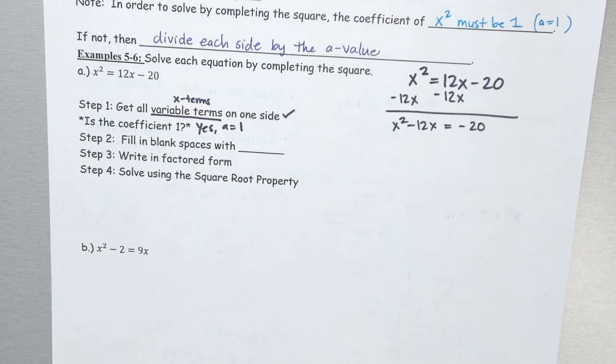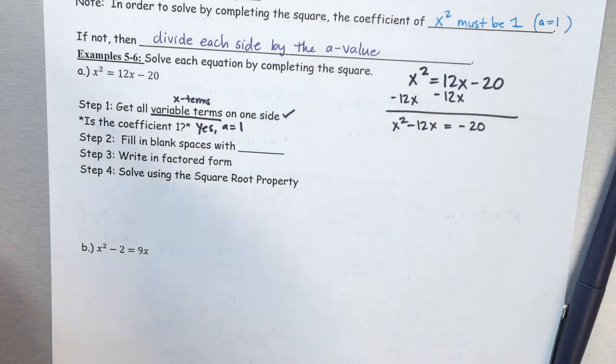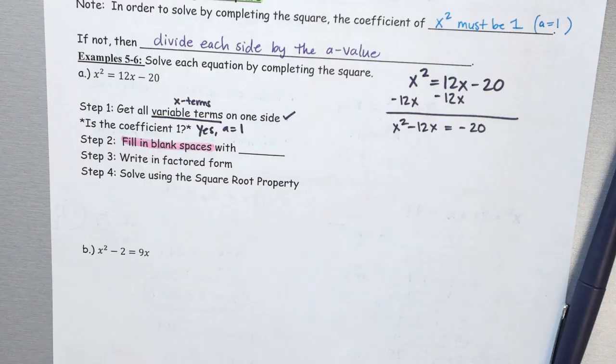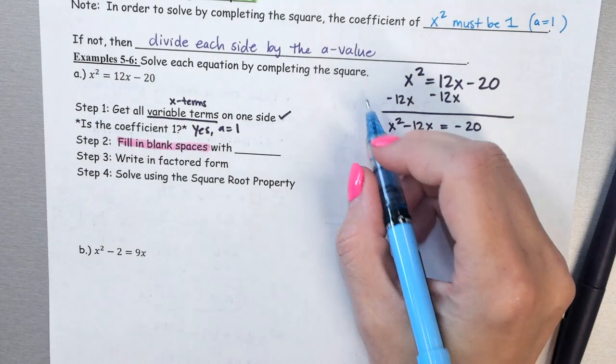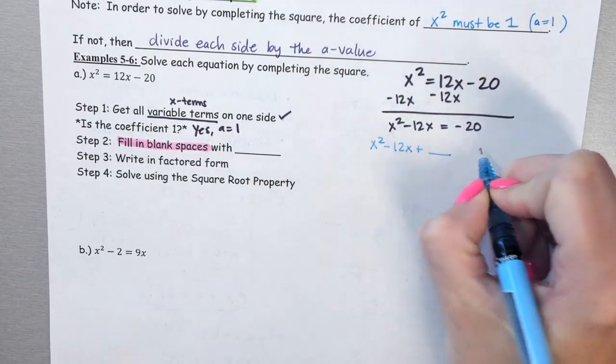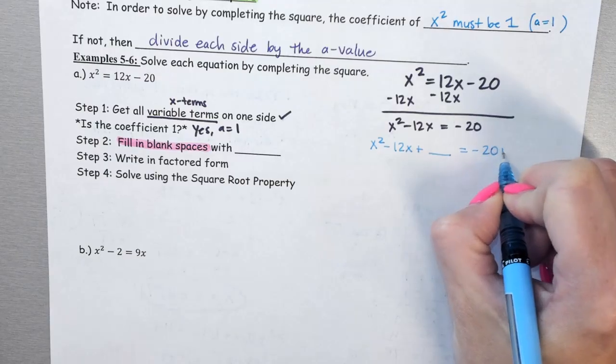Then the next thing says fill in the blank spaces. So we're going to create these blank spaces, and it's going to be really similar to what we did in our last example. So we have x squared minus 12x plus blank equals negative 20 plus blank.